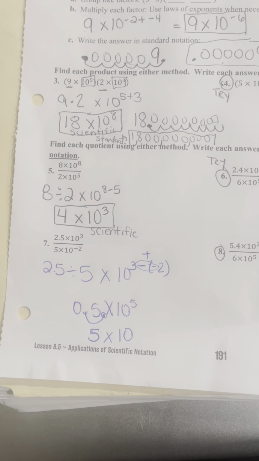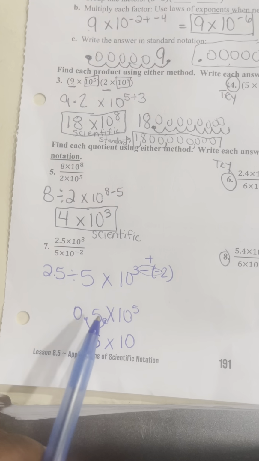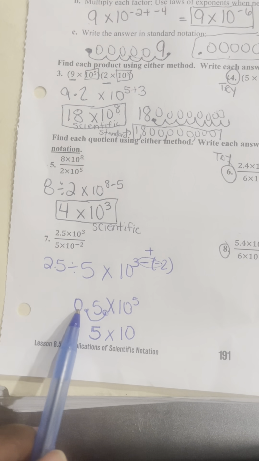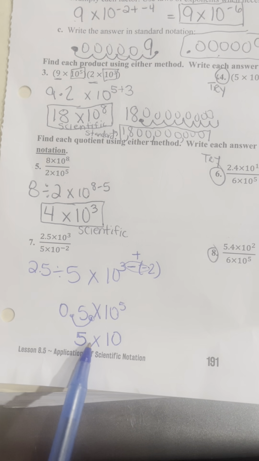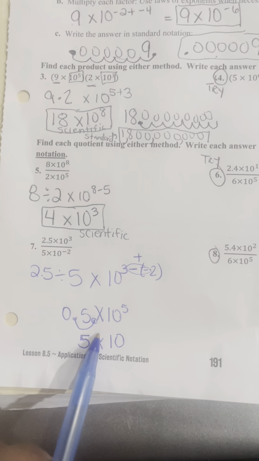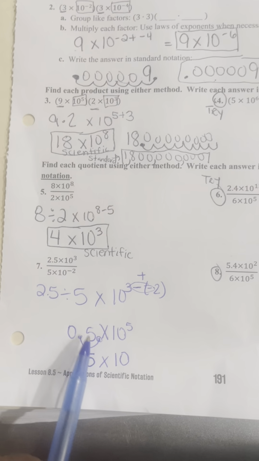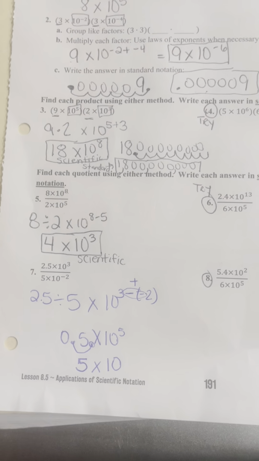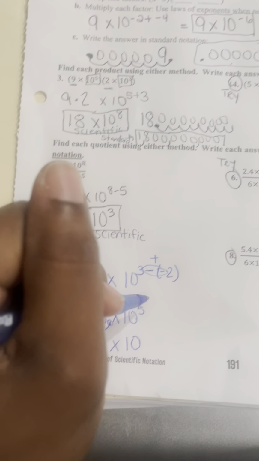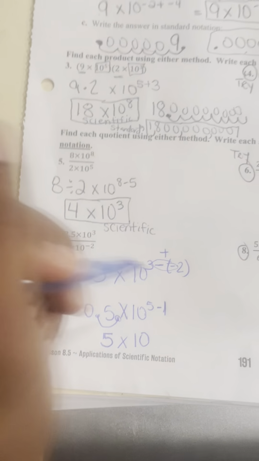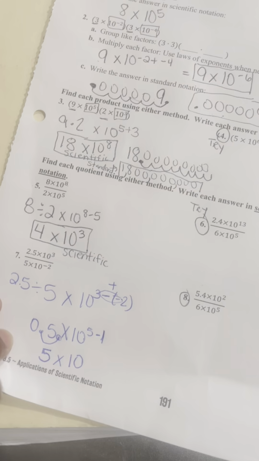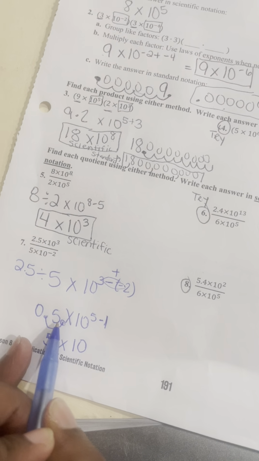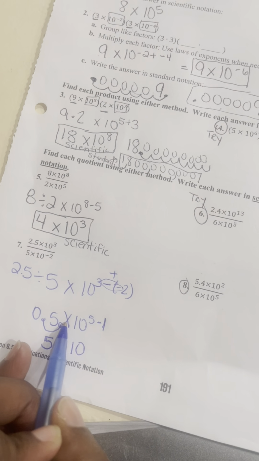All right, so like I was saying, since you don't have a number in front of the decimal that's between 1 and 9, you got to move it, so you have a number now in front of the decimal between 1 and 9, which would be 5. So since I moved it, I got to take 1 away. I moved 1 back, so I have to take 1 away from my initial exponent because I'm moving my decimal from where it was.